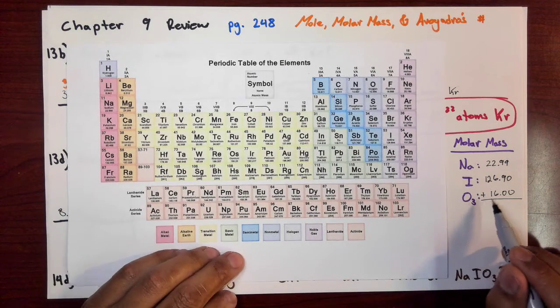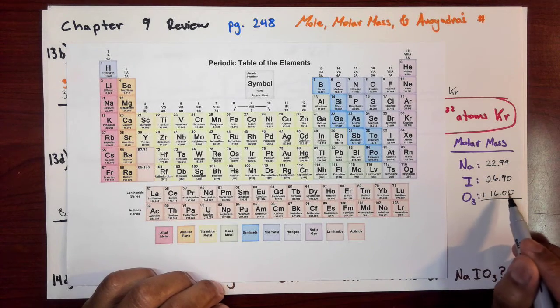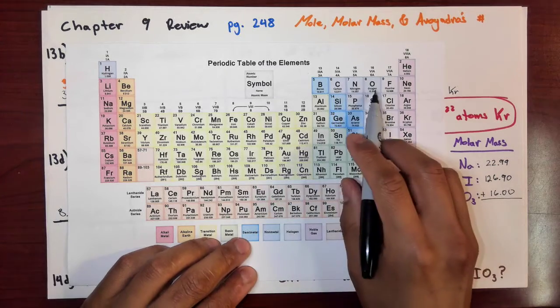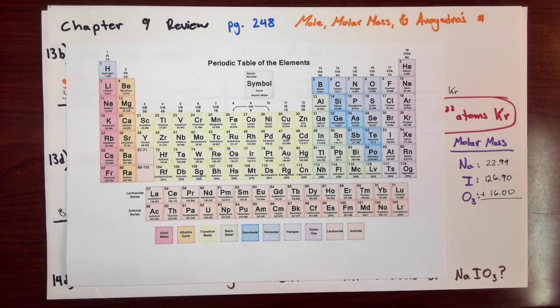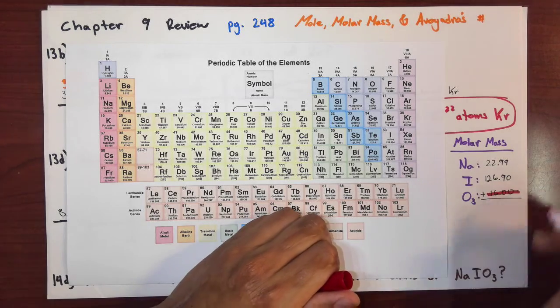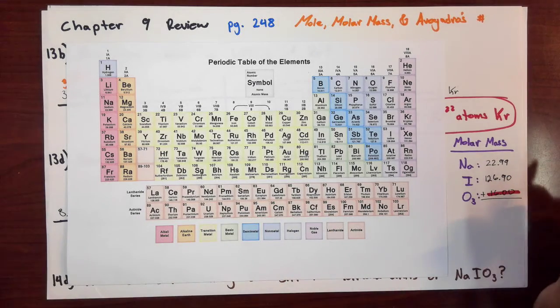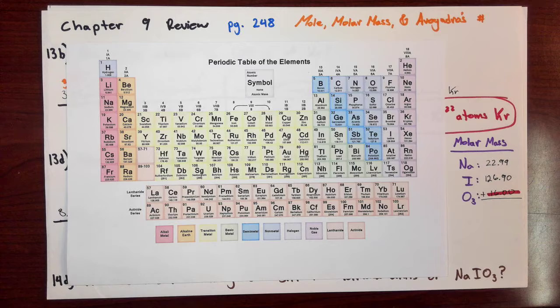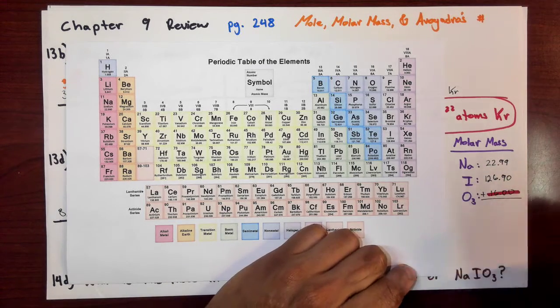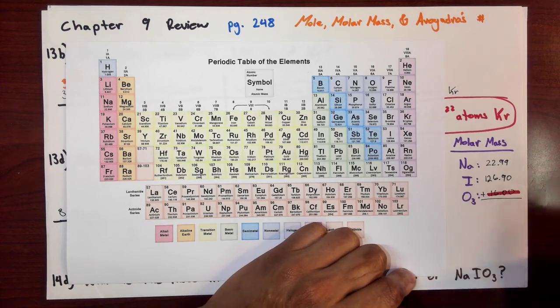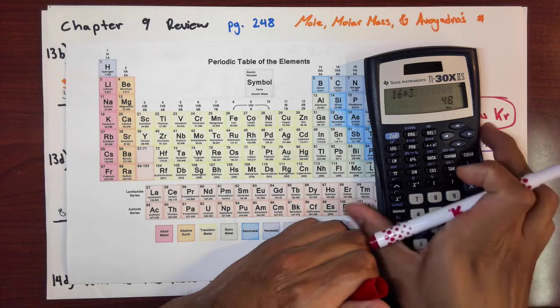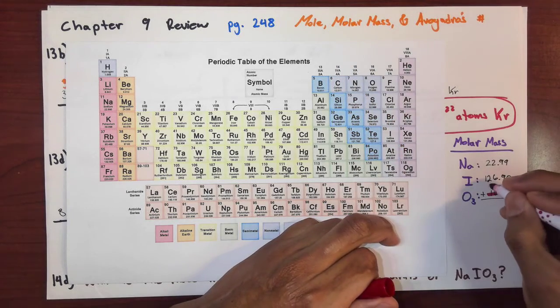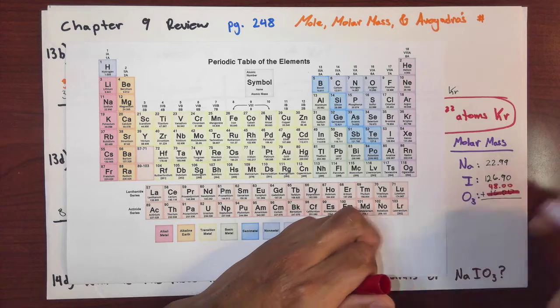Now all you have to do is add this up. But if you see here, we can't just write 16.00 because that's for one oxygen, okay? So in fact, this right here would give us the wrong answer because that would just be sodium, iodine, and oxygen. But we actually have sodium, iodine, and 3 oxygens. So we have to rewrite this as O3, which is 16 times 3. Okay, so 16 times 3 is going to give us 48. Okay, so we're going to rewrite this as 48.00.